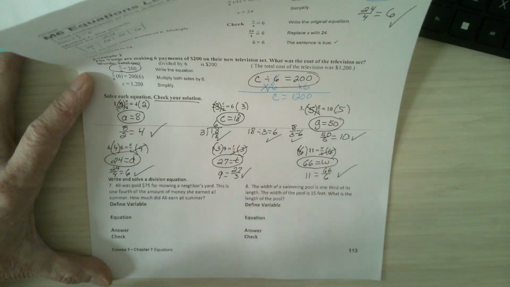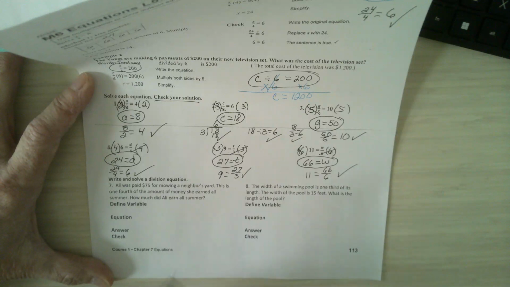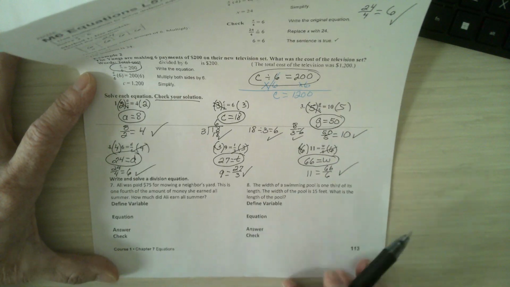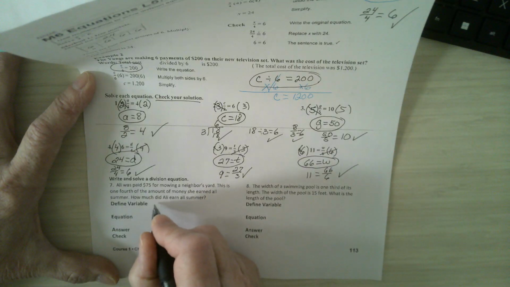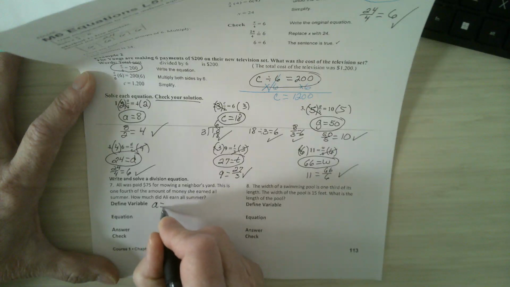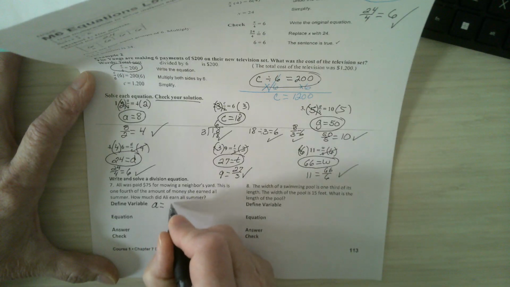Allie was paid $75 for mowing a neighbor's yard. This is 1/4 of the amount of money she earned all summer. How much did Allie earn all summer? Okay, I need to define my variable. I'm going to use A equals Allie's money.